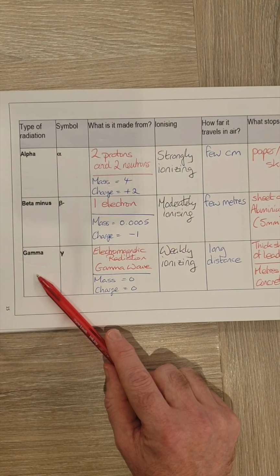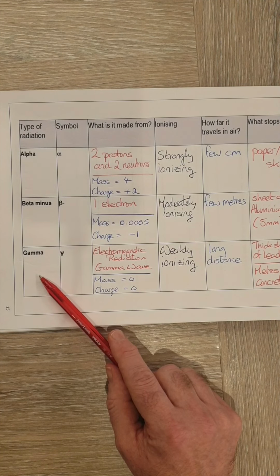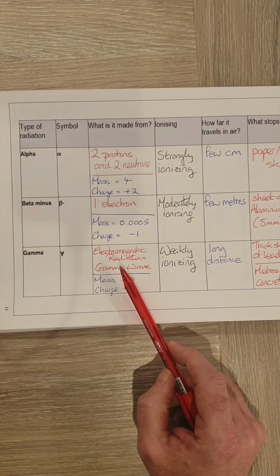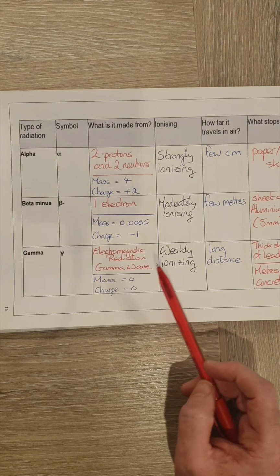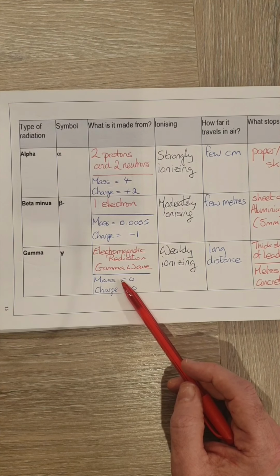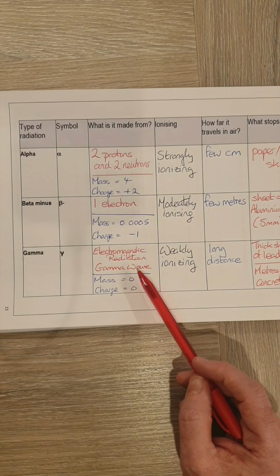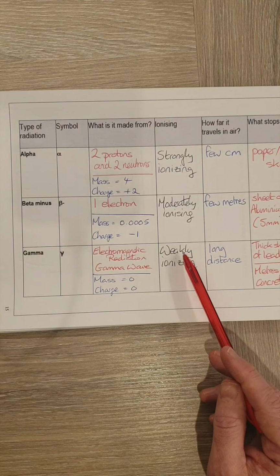And then we have the gamma radiation. And the gamma radiation, this is an electromagnetic radiation, so it's a gamma wave. It's not a particle, it's a wave. And so hence it has a mass which is 0, and it has a charge of 0, and it's weakly ionizing.